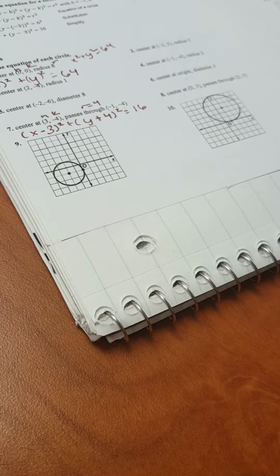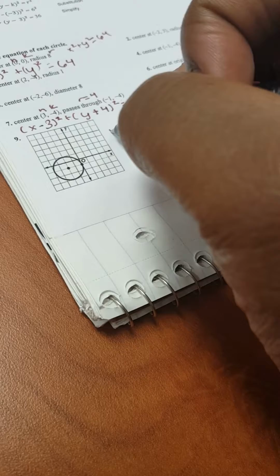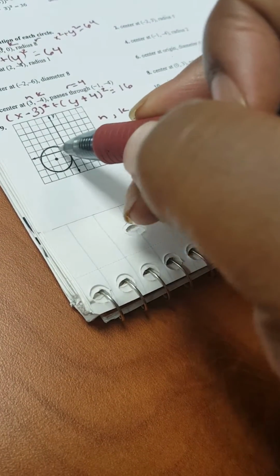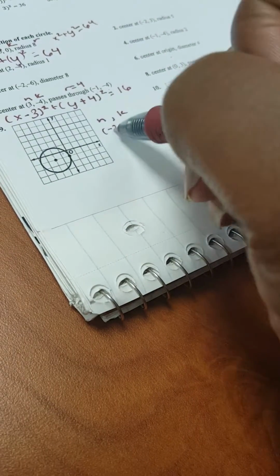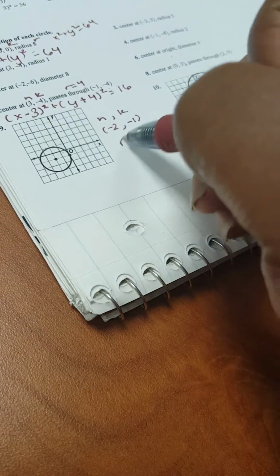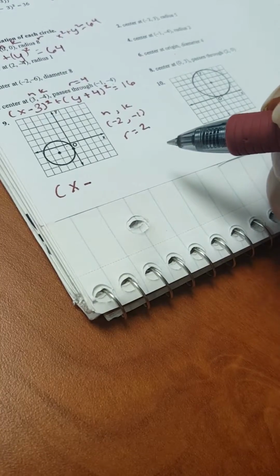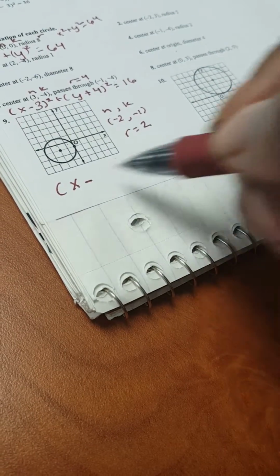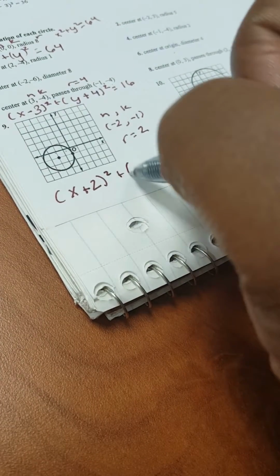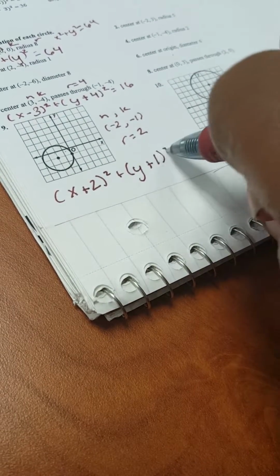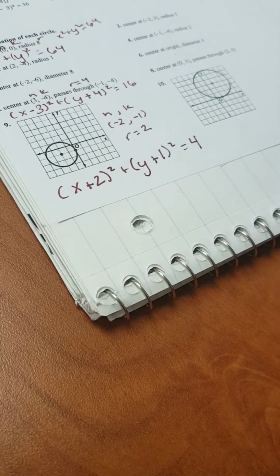let's look at number 9. What's my h and k? -2, -1. What's my radius? 2. So I plug into my formula. X minus, what's my h? -2. So since it's minus a negative, it'll be +2 squared plus y minus, it'll become +1 squared equals 4.